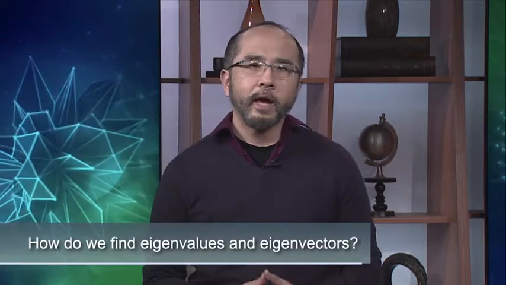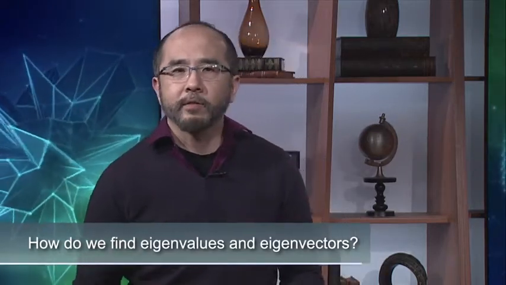So now how do we find eigenvalues and eigenvectors? Well, we'll have to solve the eigenvector equation Av equals lambda v for both lambda and v. And if we move everything to one side, we get Av minus lambda v equals a zero vector. It's tempting at this point to try to factor the v out, but we can't do that because A is a matrix and lambda is a real number, so they don't operate on v in the same way.